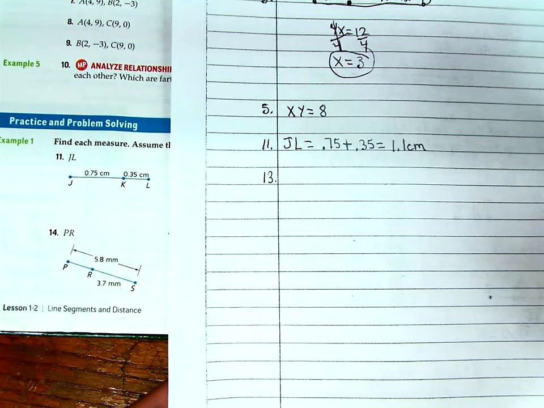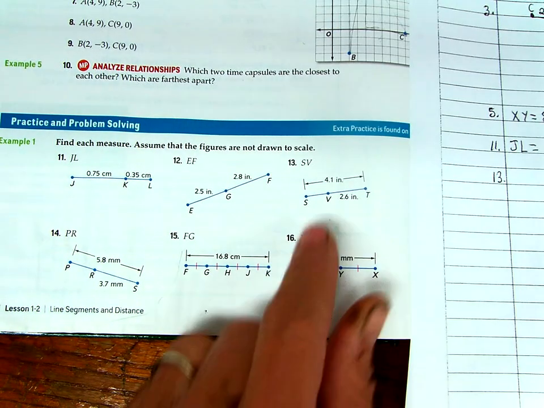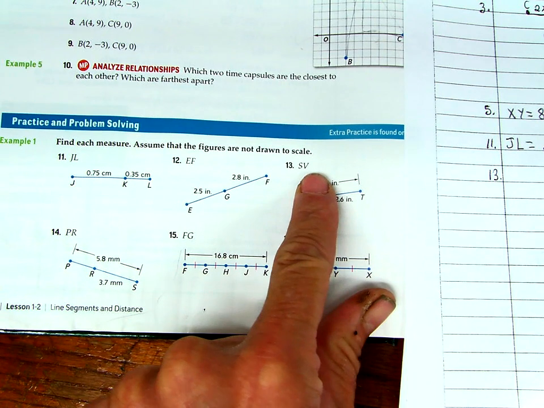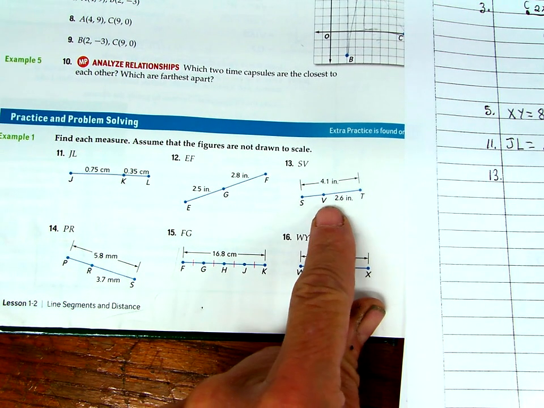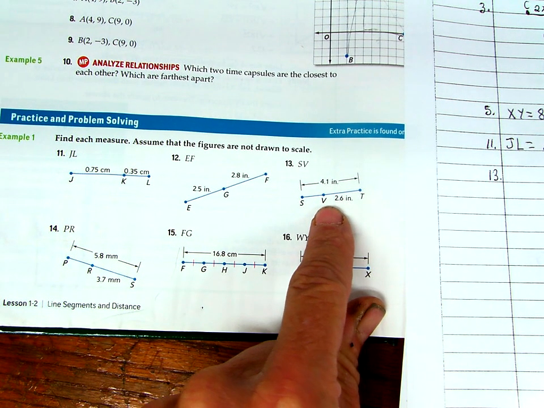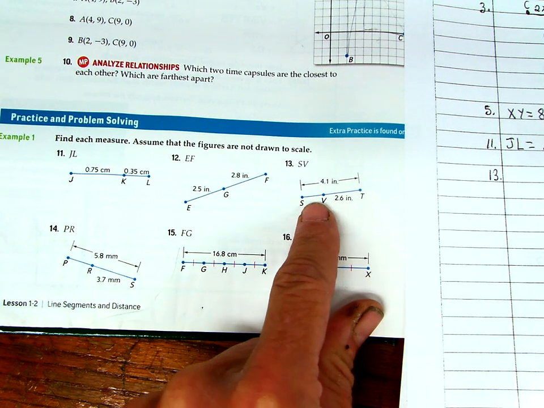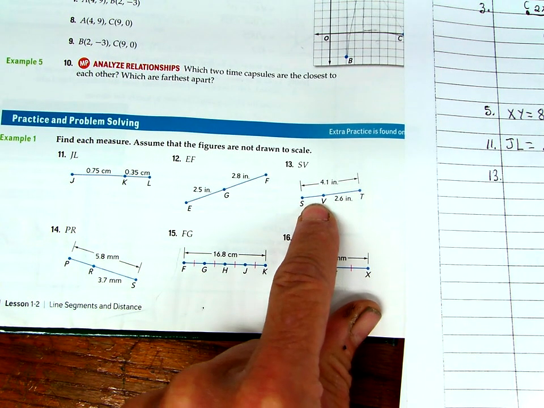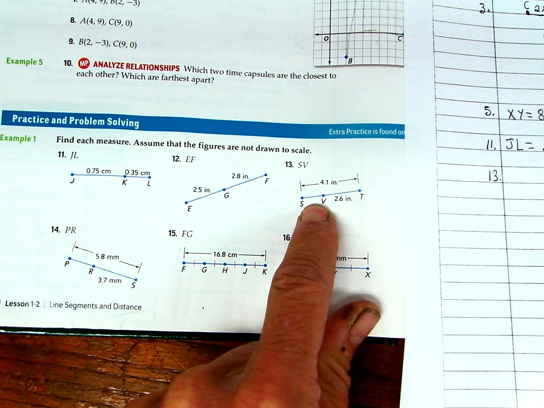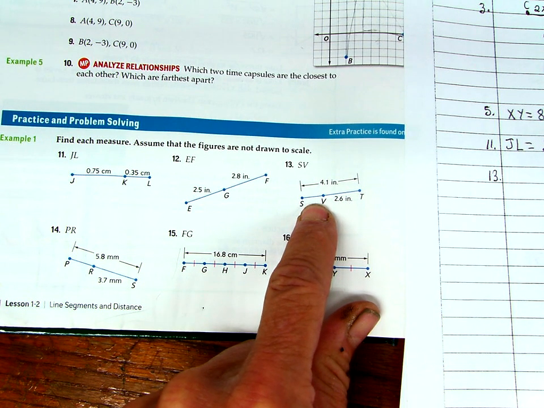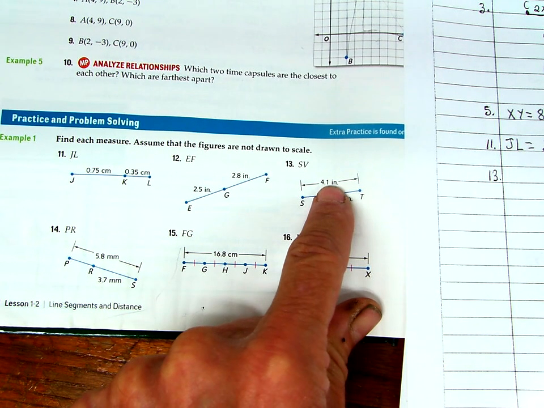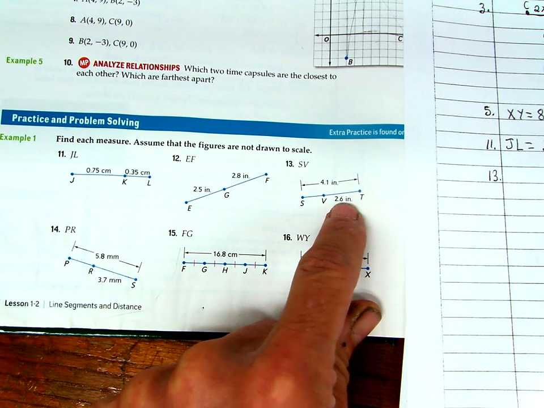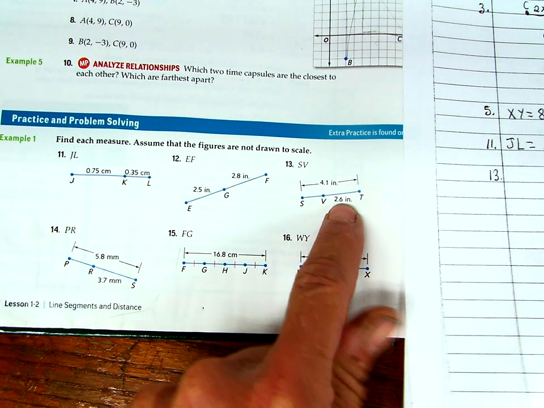13. From S to V. That is not the whole thing. That's a part. In order to find the measure of the part that's missing, I start with the whole. I subtract off the part that I do know.